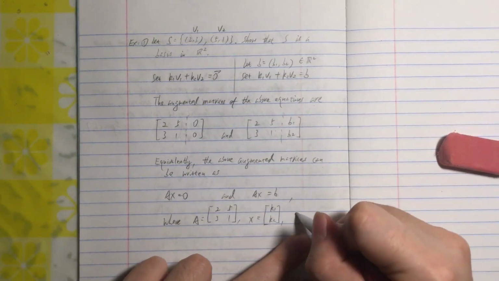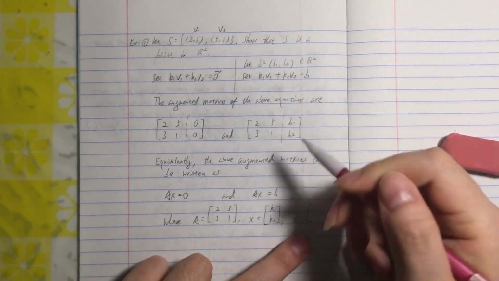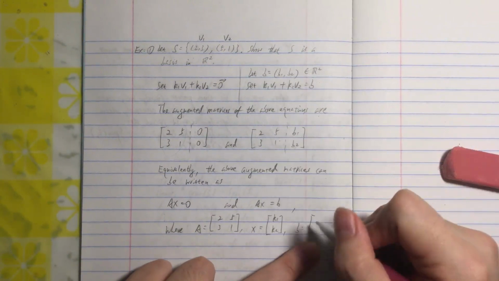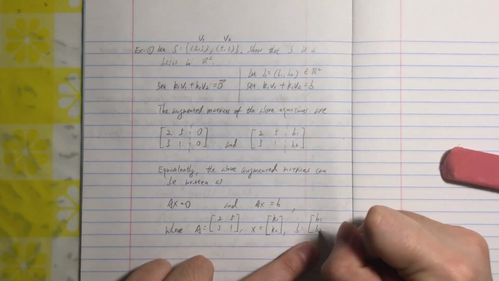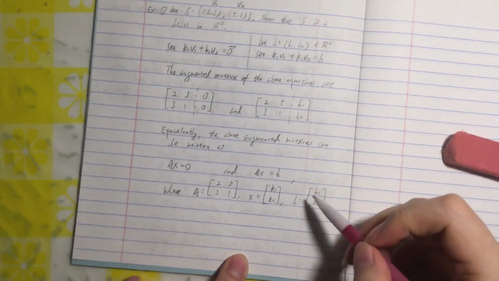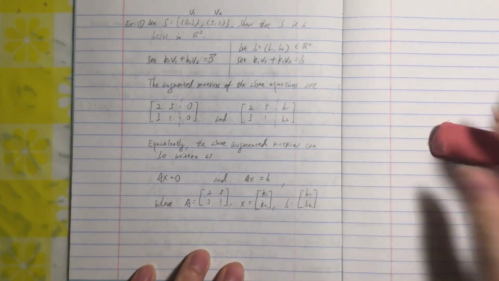That's a constant. B is a column vector b1, b2.